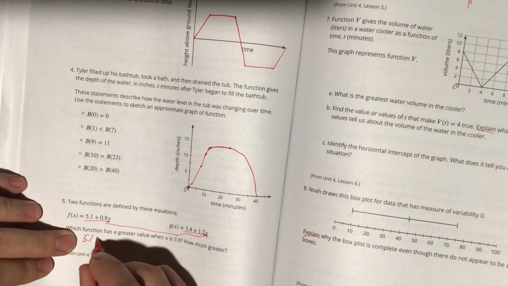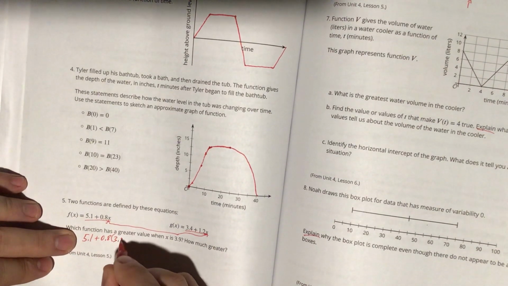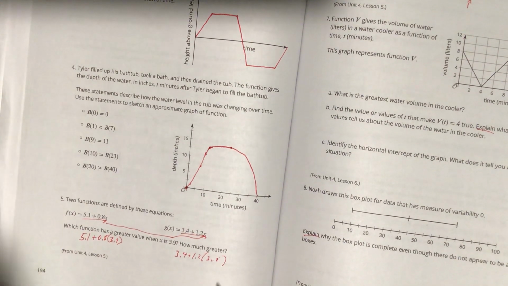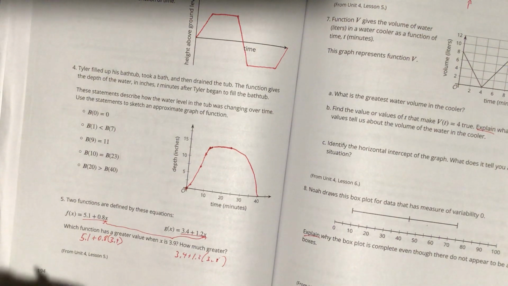Question number 5, which one has a greater value? So 5.1 plus 0.8 times 3.9, or 3.4 plus 1.2 times 3.9. So I'm going to multiply first.